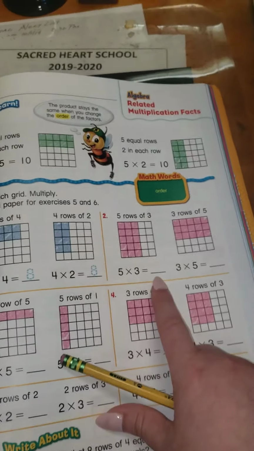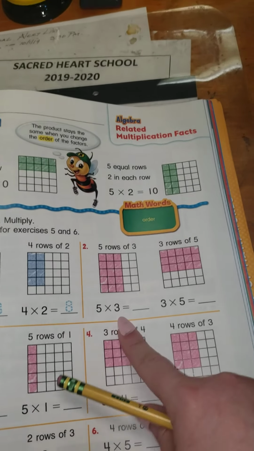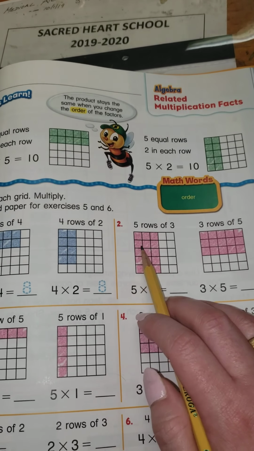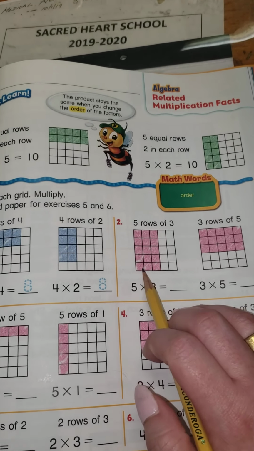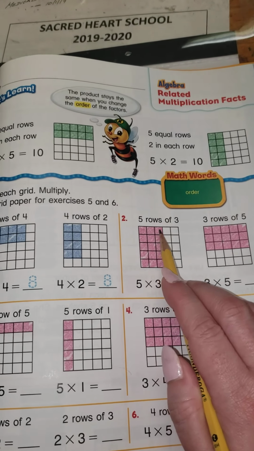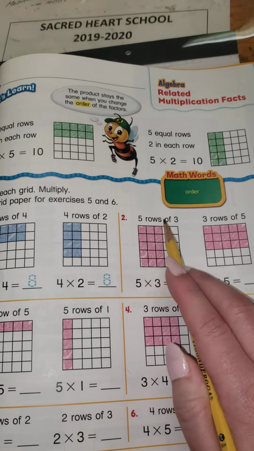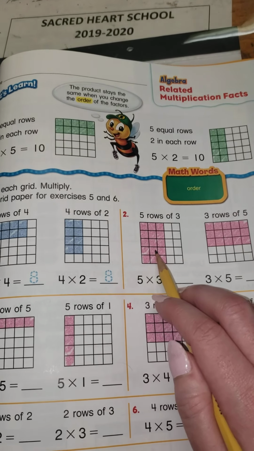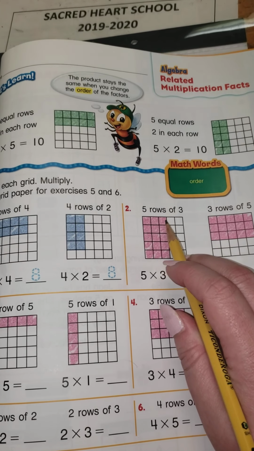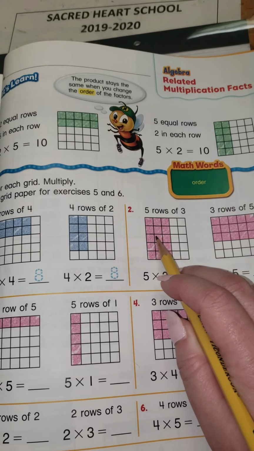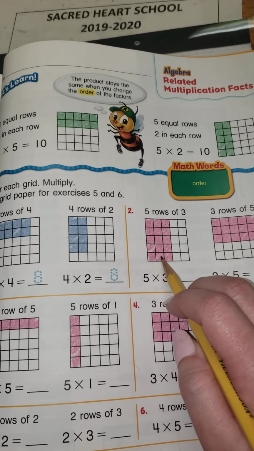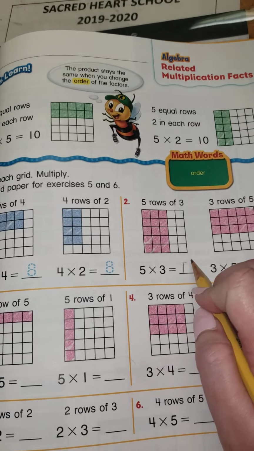So let's try one together. If I look at number 2, they're telling me 5 rows of 3. So here's 1, 2, 3, 4, 5 rows. The 3 tells me how many in each row. So 1, 2, 3 in each of these rows. 3 are in each of these rows. If I count them all together, 3, 4, 5, 6, 7, 8, 9, 10, 11, 12, 13, 14, 15.